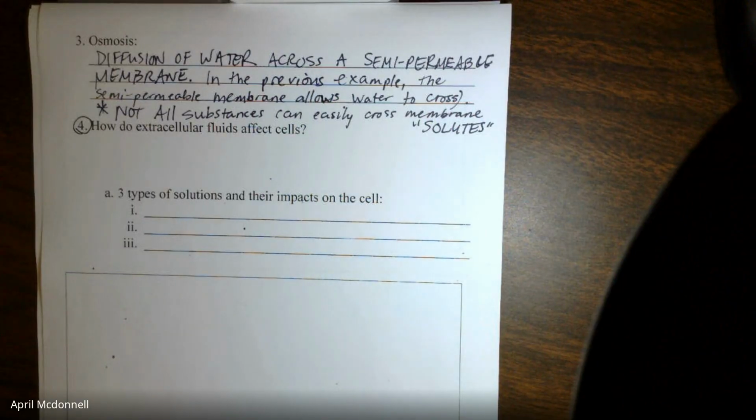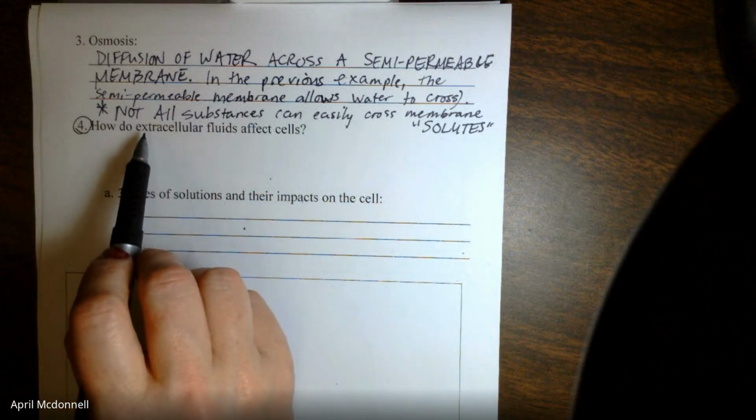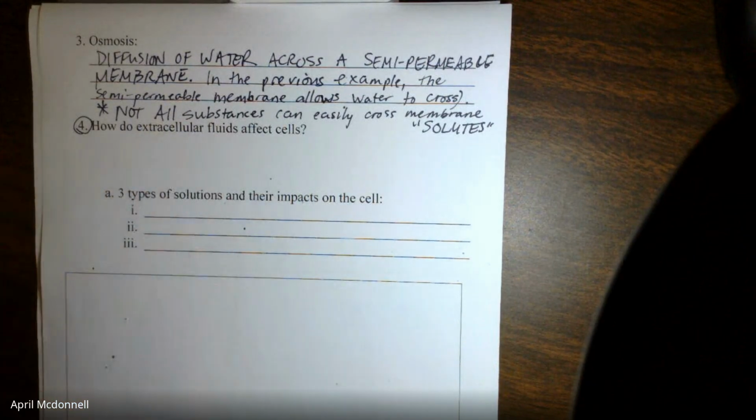When you think of a cell in your body, do you think the cell is sitting in a dry environment or a wet, gooey environment? Most cells are constantly exposed to and submerged in a gooey fluid environment. And those extracellular fluids surrounding the cells may affect the cells. The next topic we're going to talk about is how different extracellular fluids affect cells.